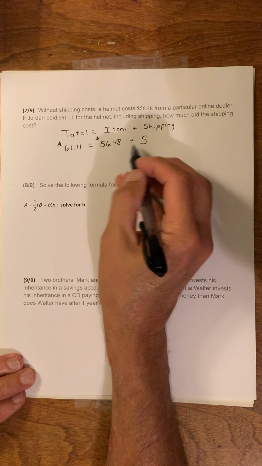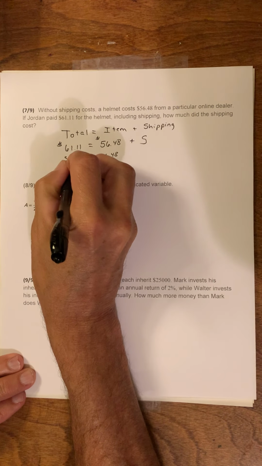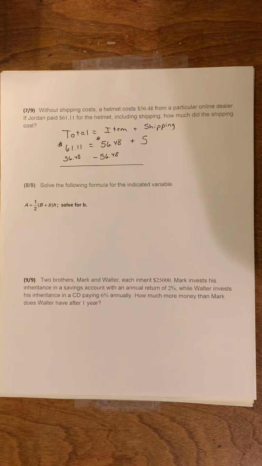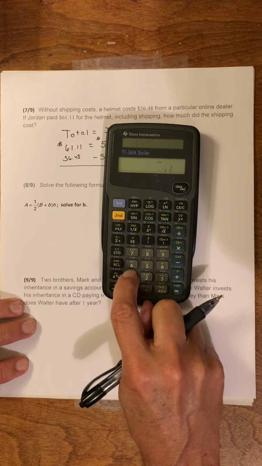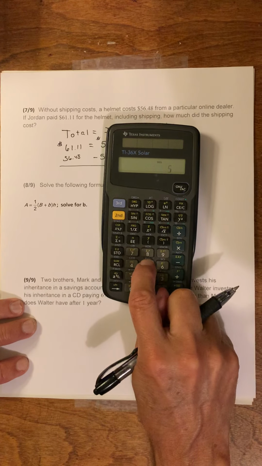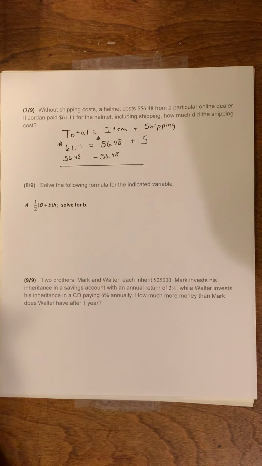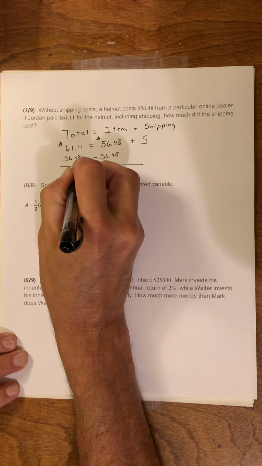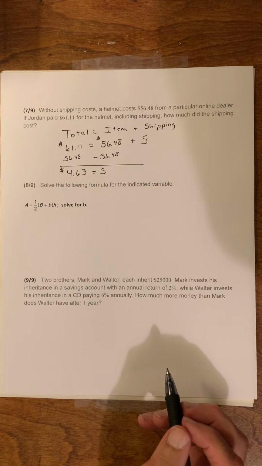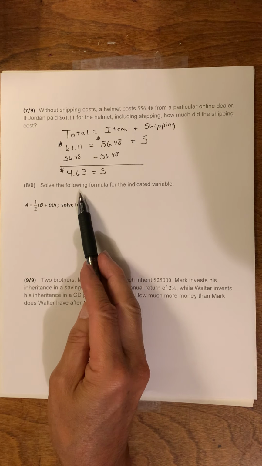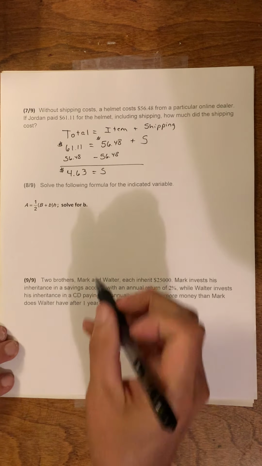Well, to get S by itself, I got to subtract. Using my handy-dandy calculator, because I don't want to break a sweat here, $61.11 minus $56.48. And I get that $4.63 is the very reasonable shipping. Not too bad. All right, solve the following formula, another formula, for the indicated variable. Here's my formula.